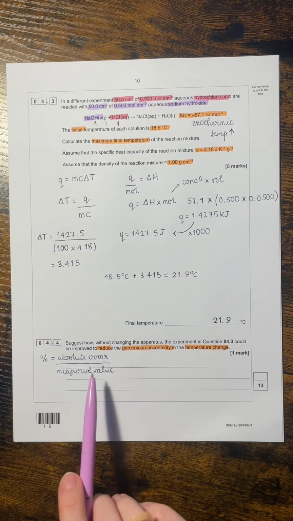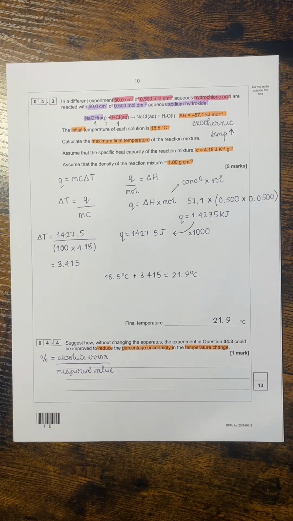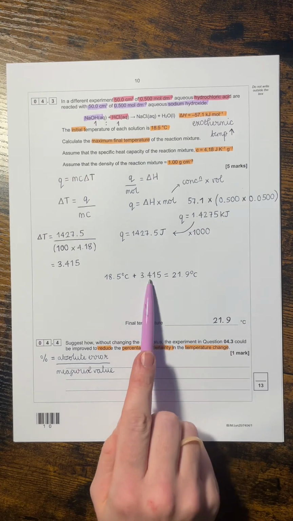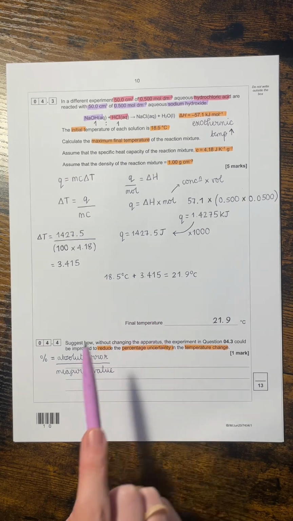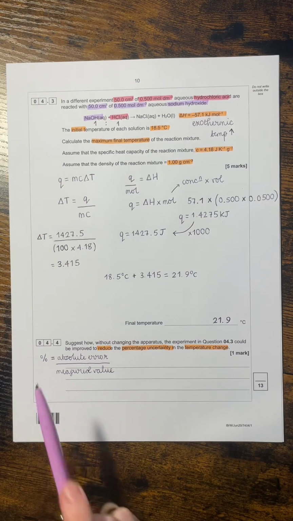So if we can't change the absolute error, we have to change the measured value, and we need to make the measured value bigger. So how could we, therefore, get a bigger temperature change so that the percentage uncertainty decreases?